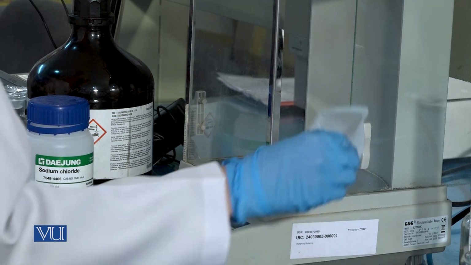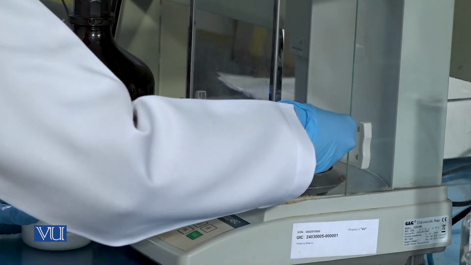To make the solution, we will first weigh 2 grams of sodium chloride.